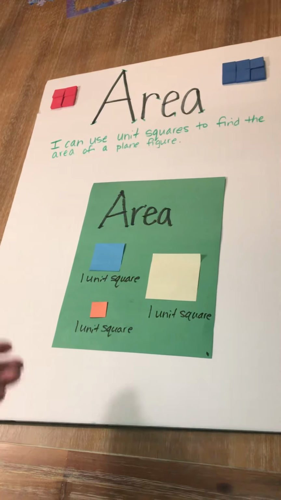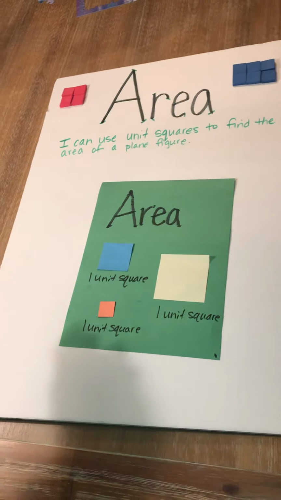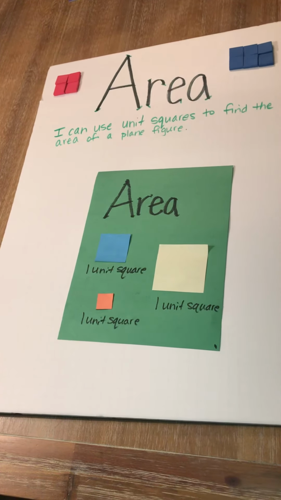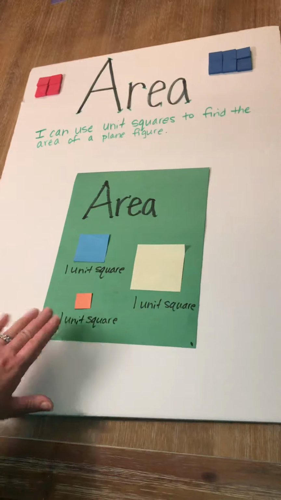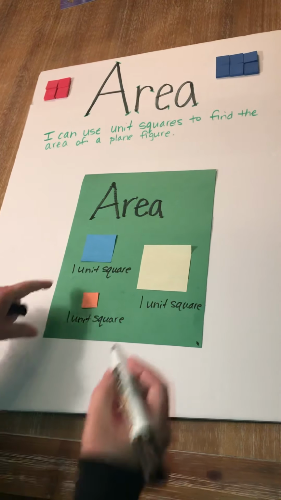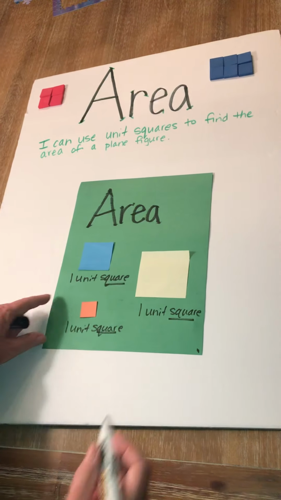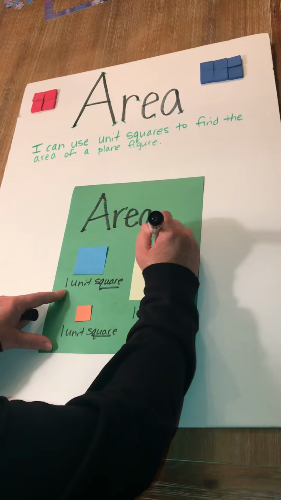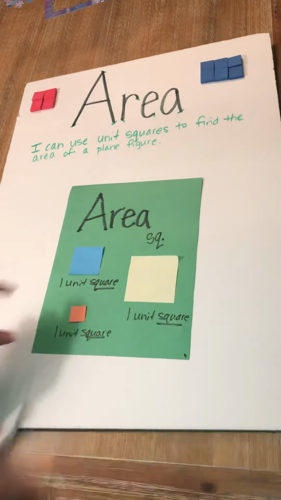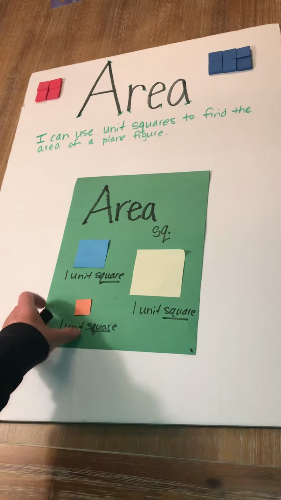If you notice, all 3 of them are squares and they're all different sizes. That's fine. One thing that I do want to tell you is when we write the word square, it takes forever. So you can abbreviate square with SQ, period. It makes it a lot easier.